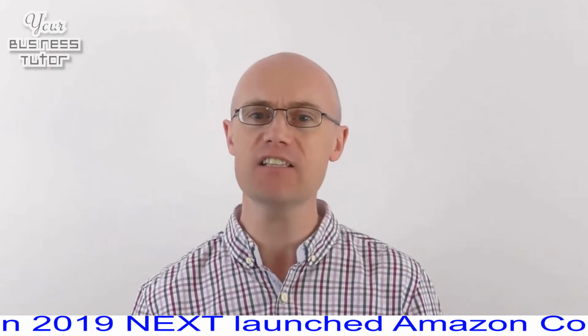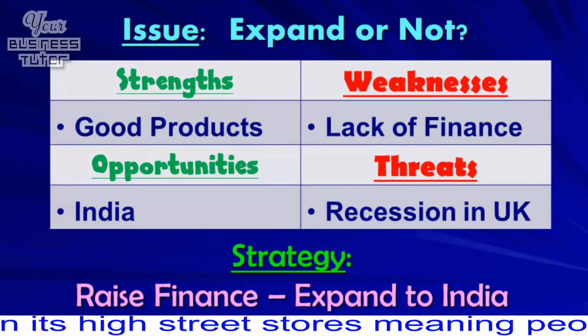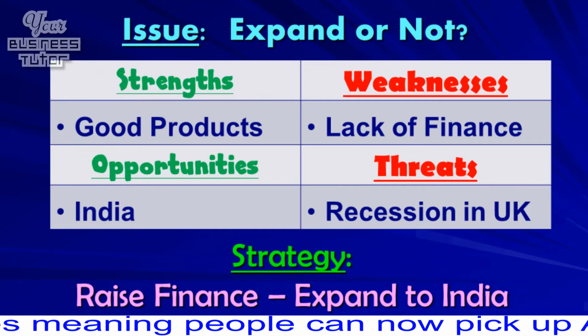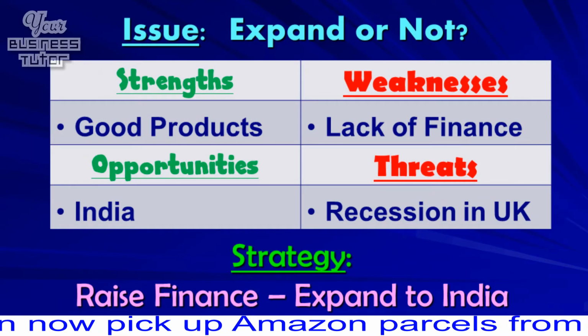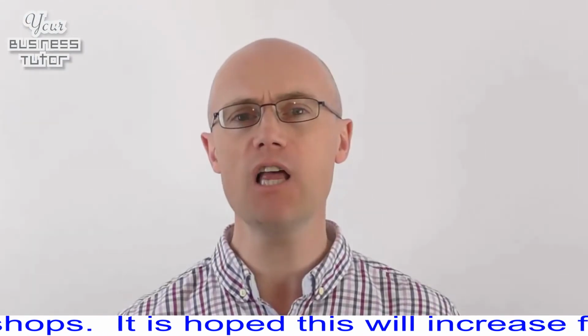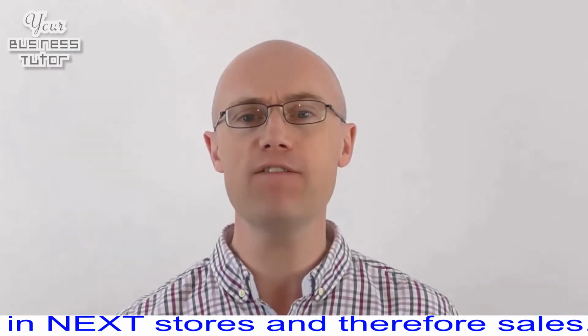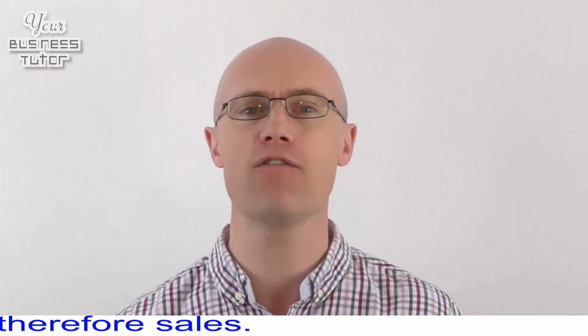And in this instance, you'd expect that the strategy devised would be to overcome the lack of finance by obtaining a bank loan or issuing more shares. This would allow the growth into India to be financed, which would give it a far greater chance of being effective.